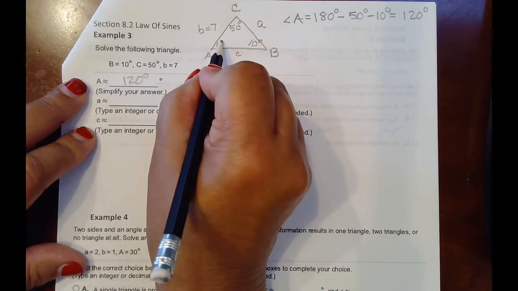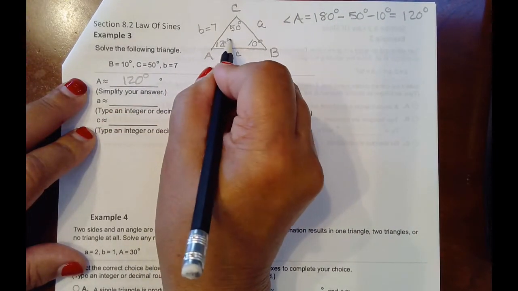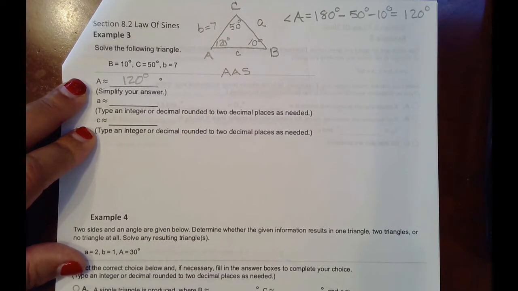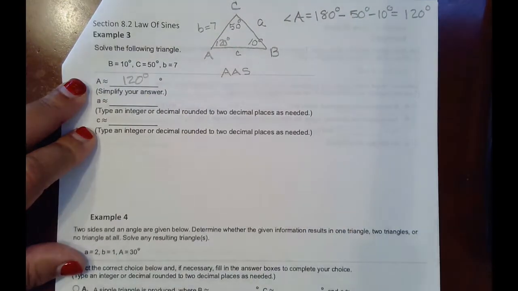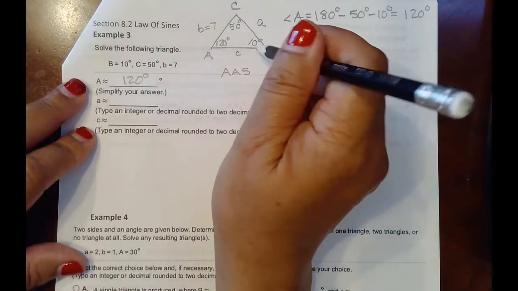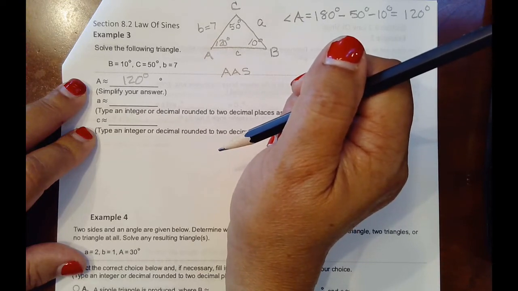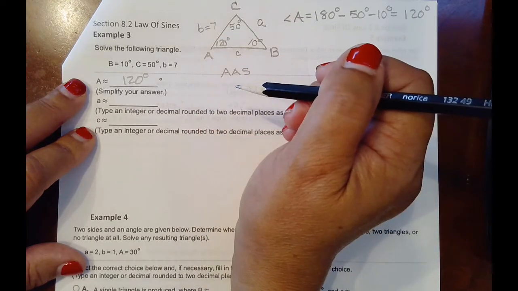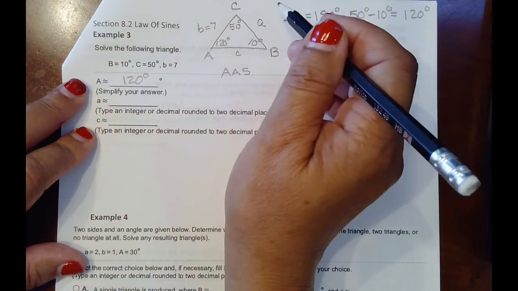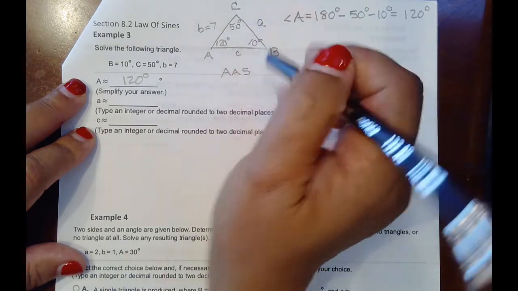Okay. So now that I do have the 120, I have 2 complete pairs. So I can use the 10 with the 7. Oh no, let's see. I actually only have 1 complete pair. I have the 10 and the 7 that goes across from it. That's not complete. That's not complete.